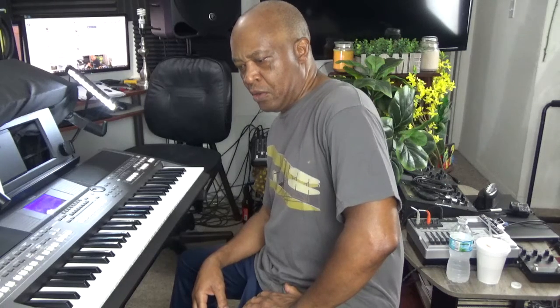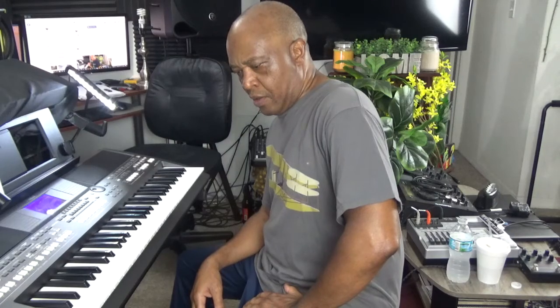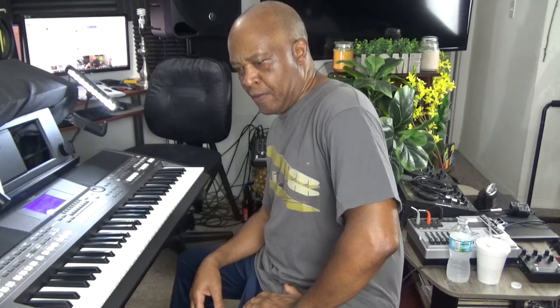And those tensions, they are not diatonic to whatever key you're playing. They are not part of the basic chords that you are playing.